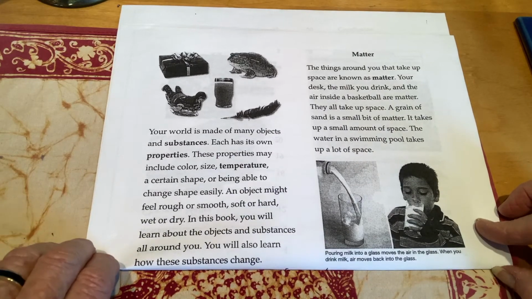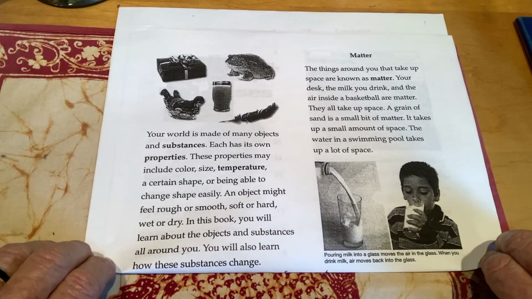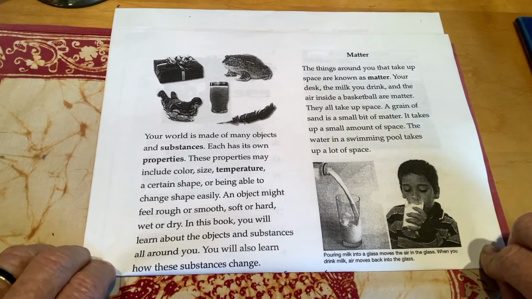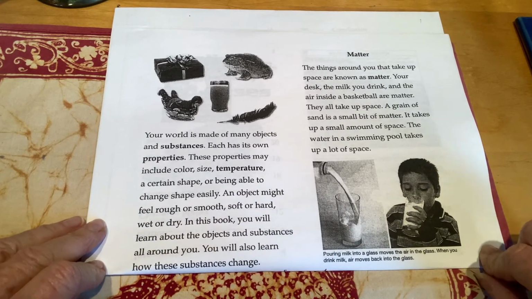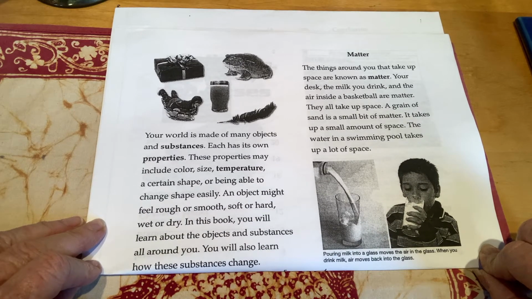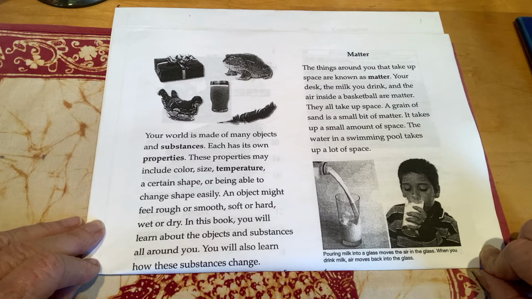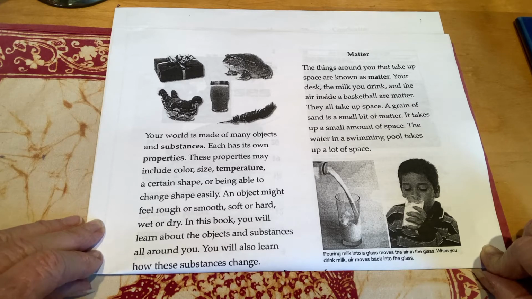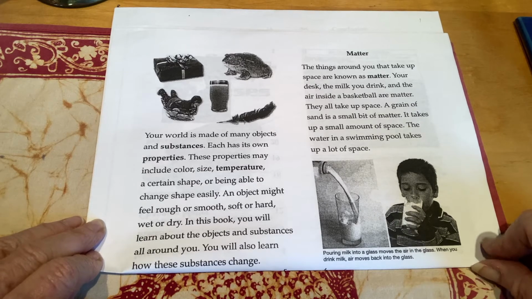Your world is made of many objects and substances. Each has its own properties. These properties may include color, size, temperature, a certain shape, or being able to change shape easily. An object might feel rough or smooth, soft or hard, wet or dry. In this book, you'll learn about the objects and substances all around you. You will also learn about how these substances change.